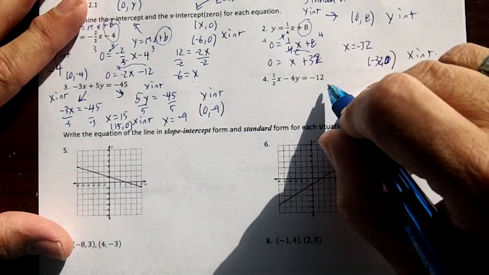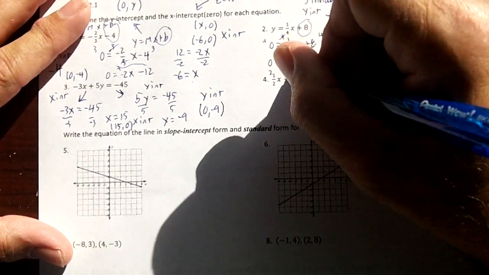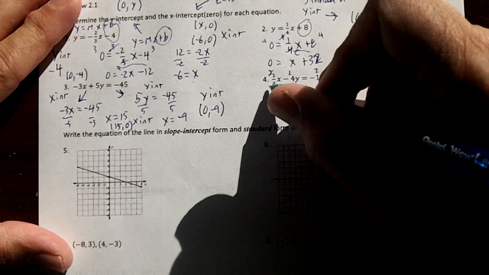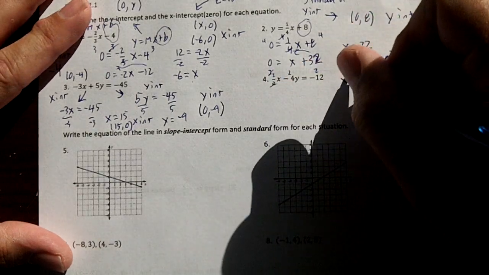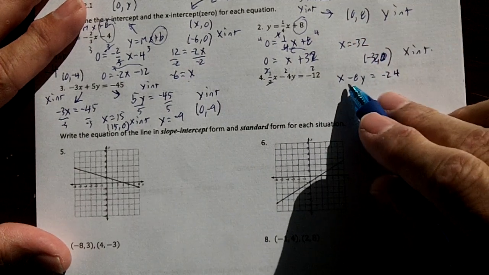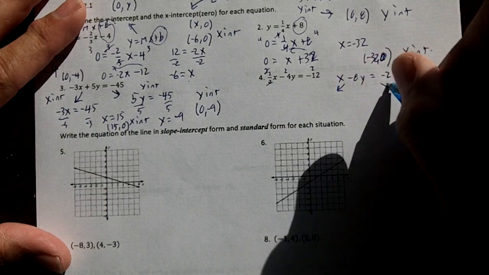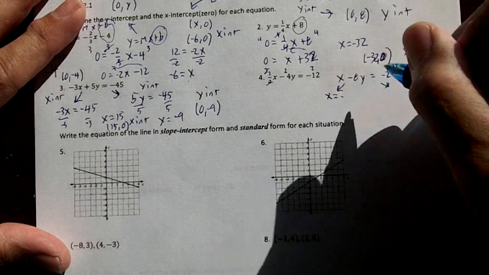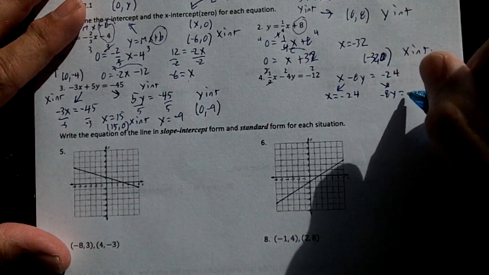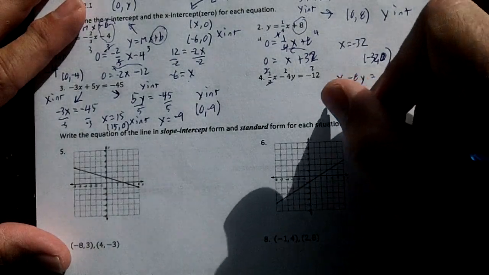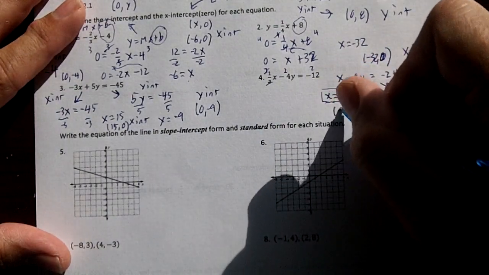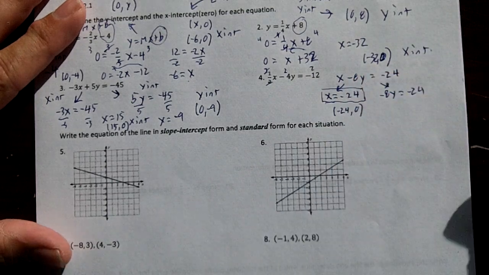Right here, this is almost standard form. So I'm going to multiply everything by 2 to make it standard form. So that's going to eliminate the 2's right here, and I'm going to put it over here. I'm going to get x minus 8y equals negative 24. Now I have standard form, don't I? So I'm going to rewrite the equation twice, one with the x and one with the y, negative 8y. And then this right here is my x-intercept, isn't it? So the x-intercept is going to be negative 24, 0.